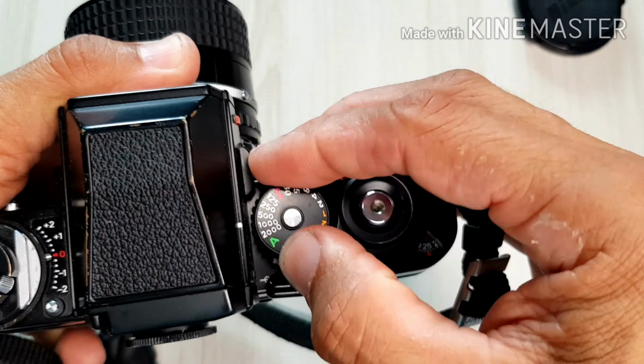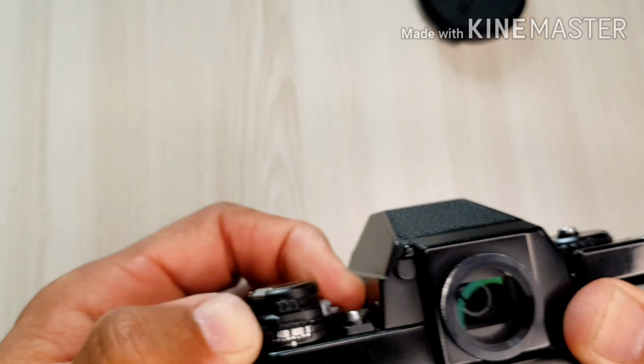On this Nikon F3, the ISO is located here in the bottom portion of the winder. You just have to lift this up like that, and you can now rotate and go to your desired ISO. So if your film is 100 ISO, you can set it here. If it's a different ISO, let's say 400, you can set 400 ISO here.